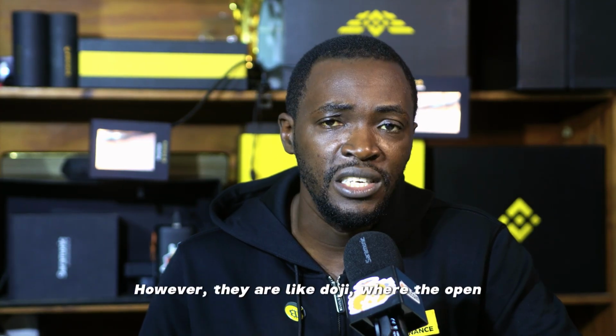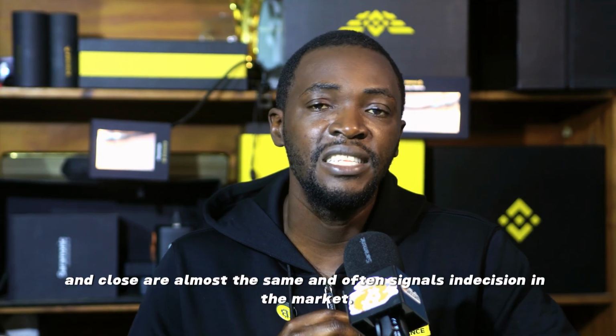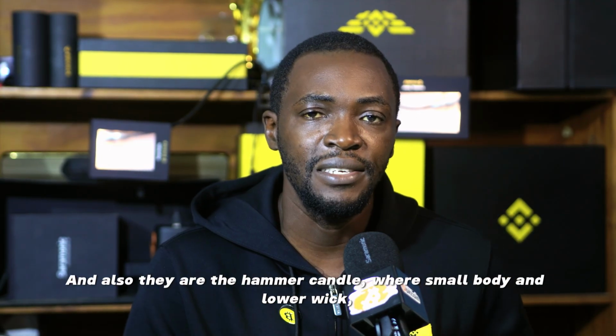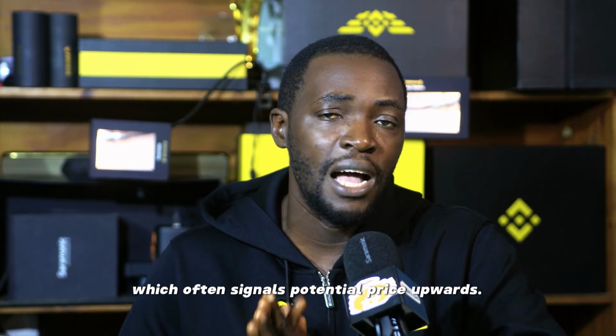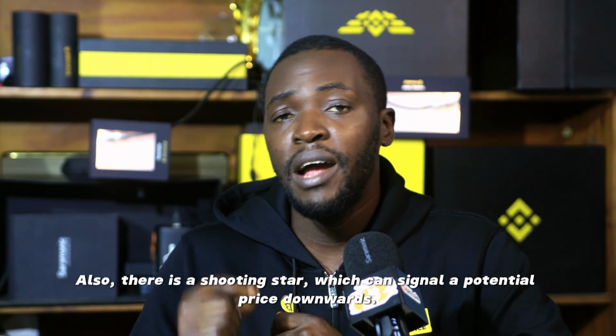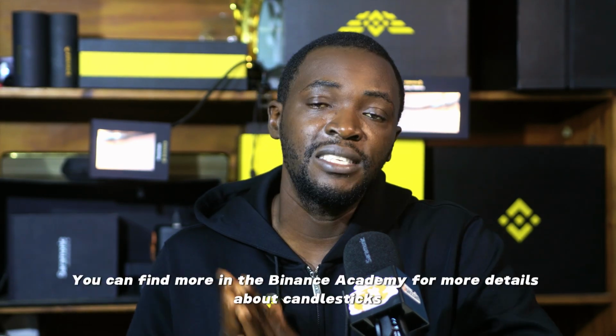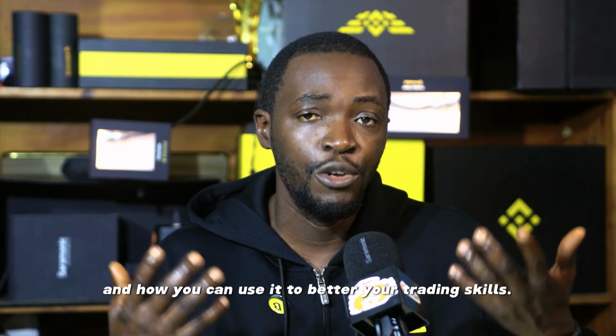However, they are like doji, where the open and close are almost the same and often signals indecision in the market. And also there is the hammer candle, with a small body and lower wick, which often signals a potential price move upwards. And also there is the shooting star, which can signal a potential price move downwards. You can find more, as I said, in the Binance Academy for more details about candlesticks and how you can use it to better your trading skills.